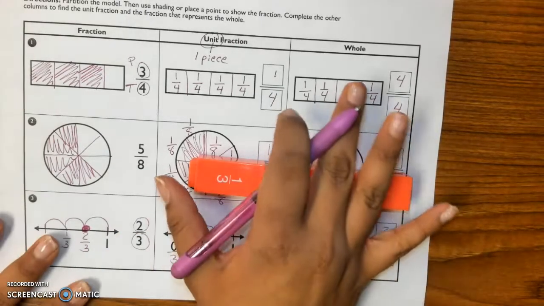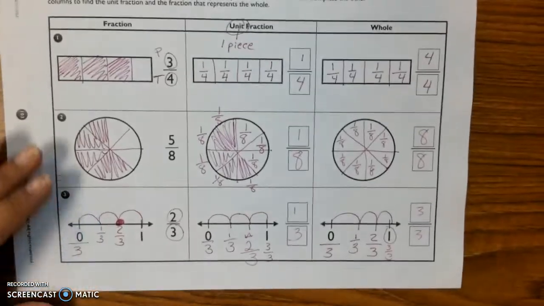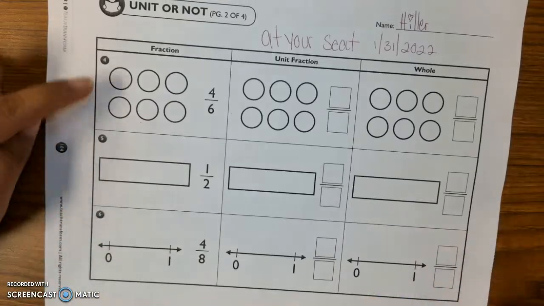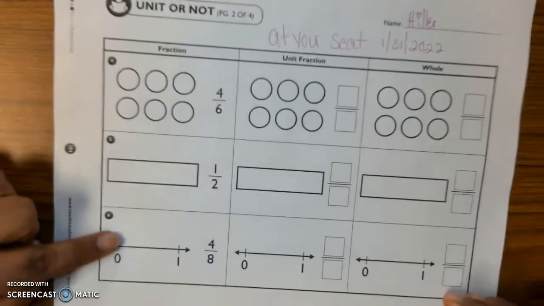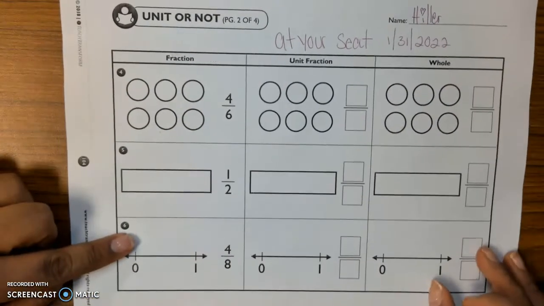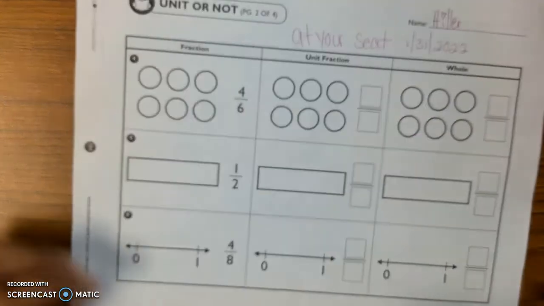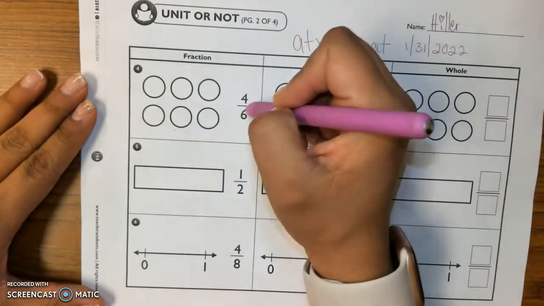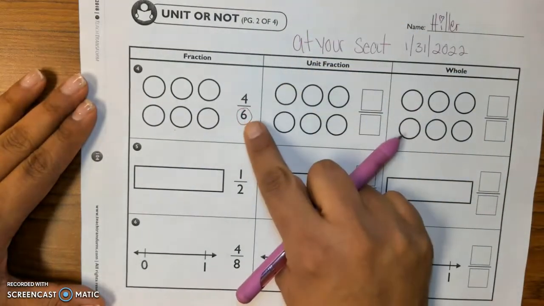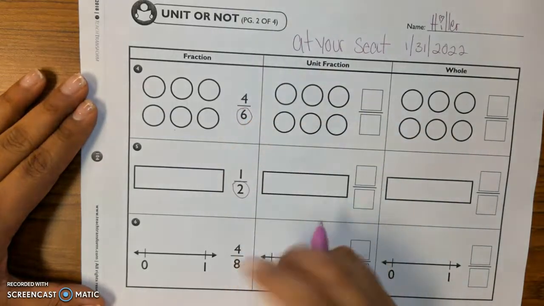Alright, if time is not up for this station, I would like for you to now just flip it over. And you're going to try to do 4, 5, and 6 by yourself. If you need to go get the fraction towers, which is these, please use them. It's okay, as long as you put them back. Make sure you get the one you need. So always look at your denominator.